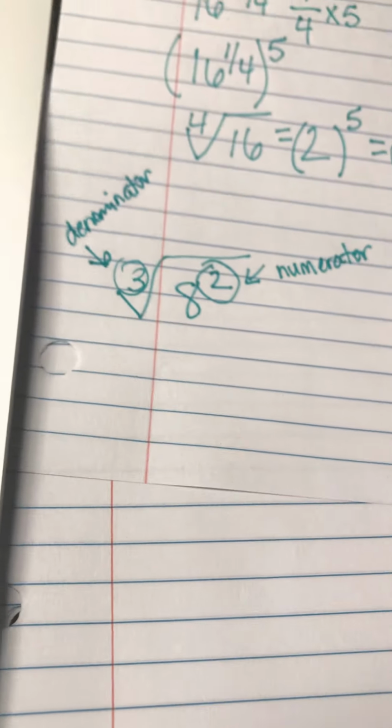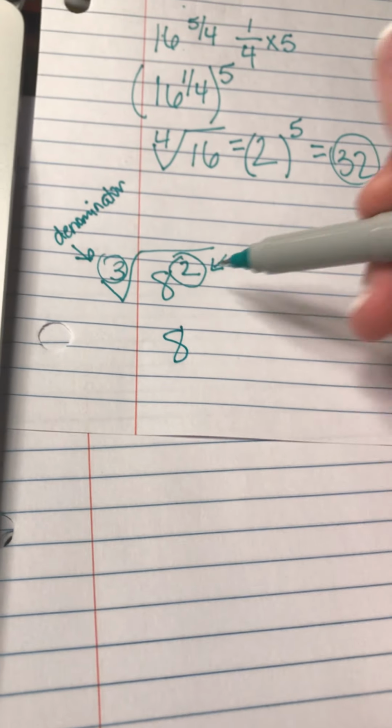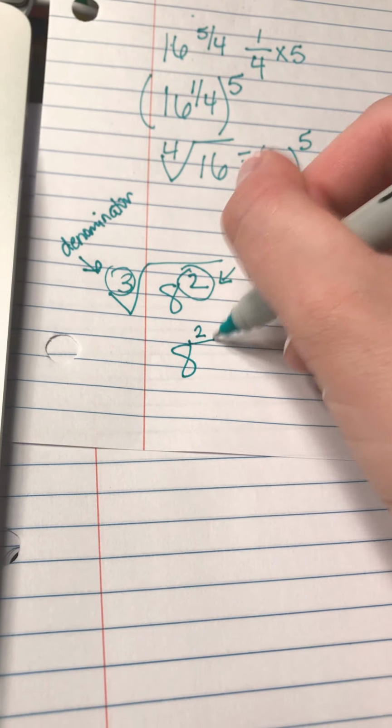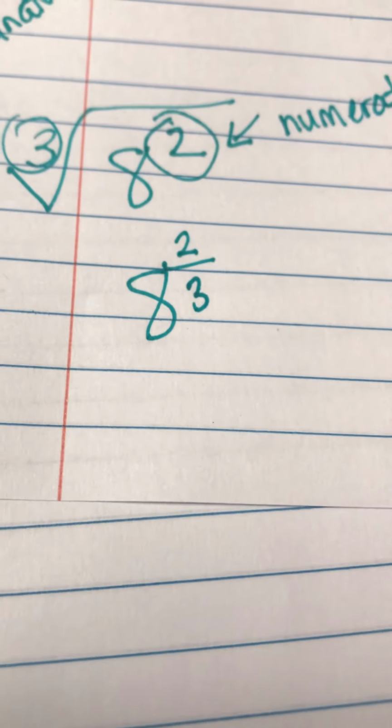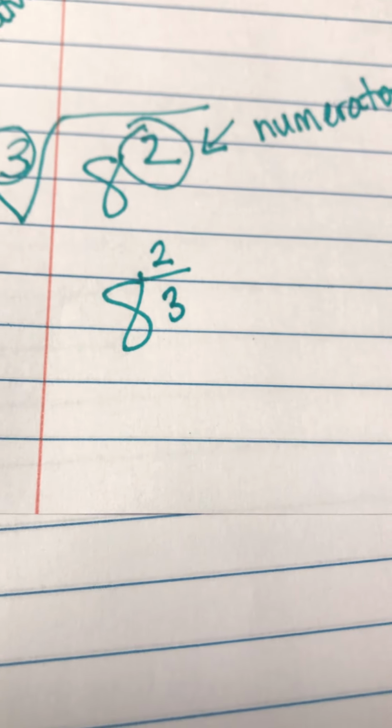Okay. So I just bring down the 8, which is my big number. And then I put 2 in the numerator and 3 in the denominator. And that's how I do it. So now I can work it like I did the other ones.